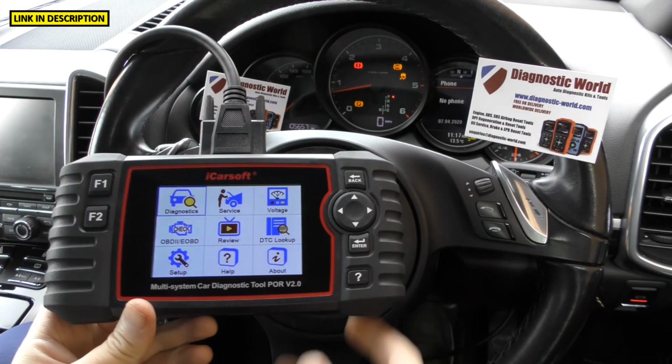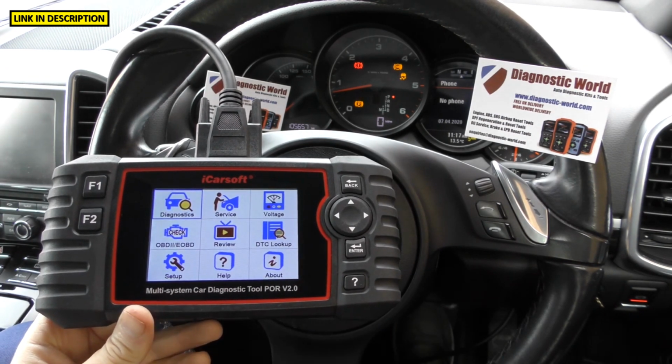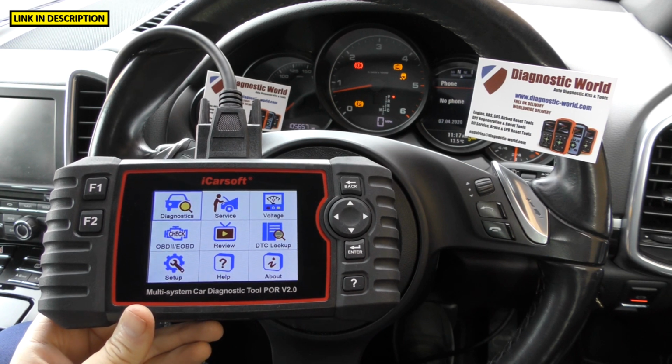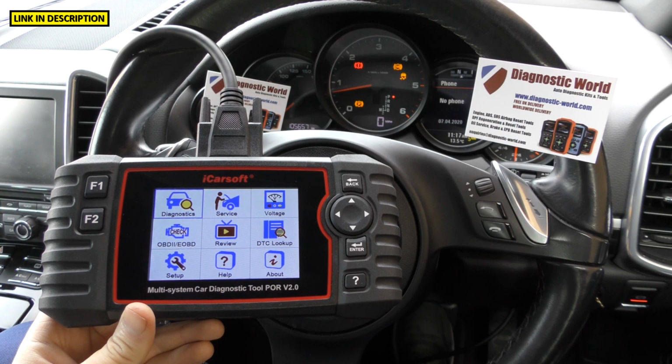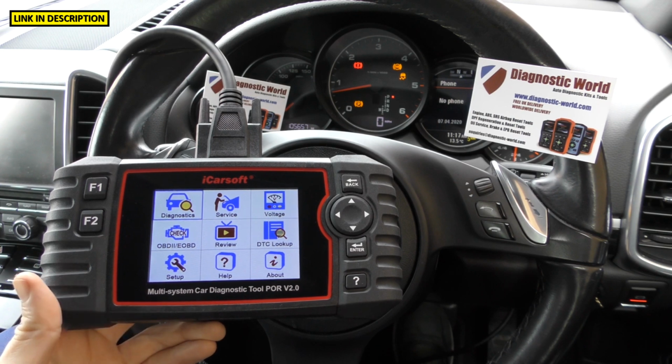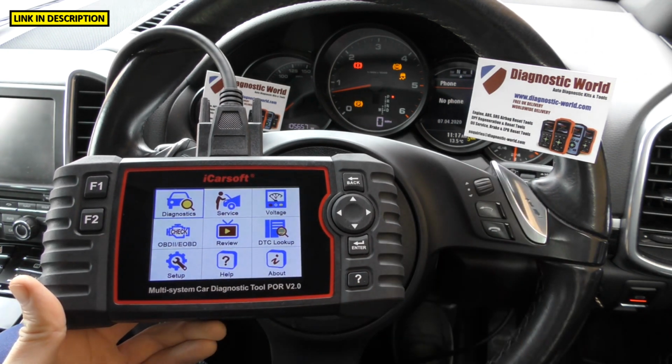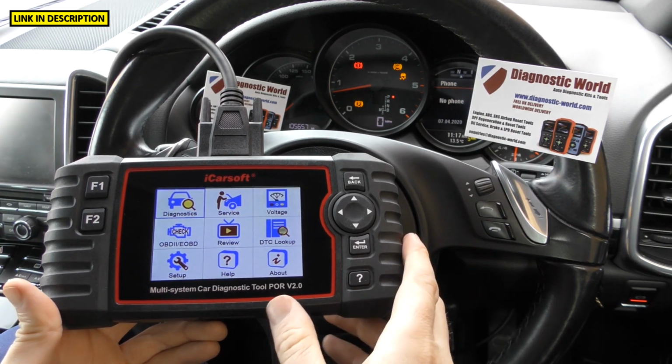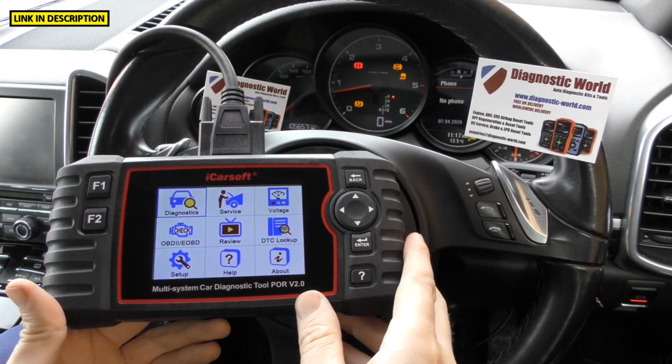As I say, it's a really handy tool if you are looking to maybe diagnose your own Porsche, or you want to just have a health check tool on hand at any one time, just to make sure that your car is in good health. I'd certainly recommend having one. For the Cayenne, in any case, I would say, well, it's probably safe for any car from say 2009, 2010 onwards. I'd probably recommend going for the Porsche POR 2.0 kit.